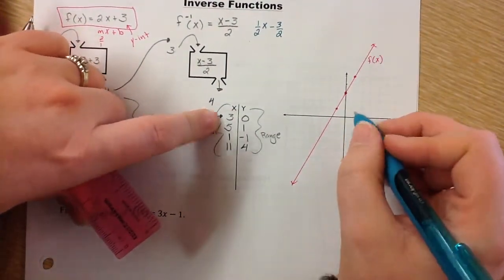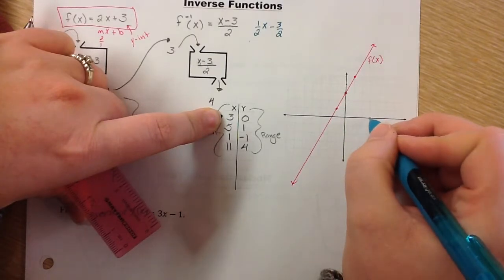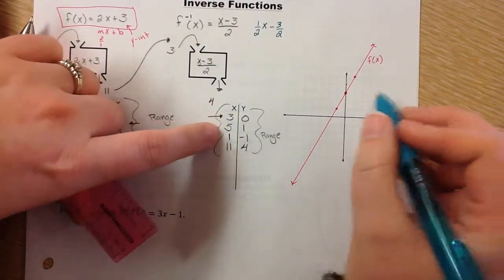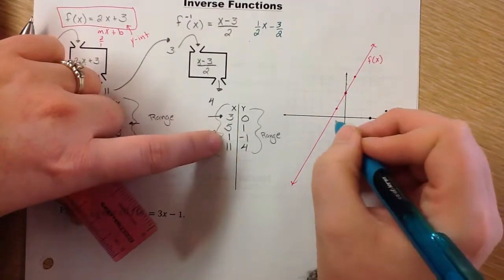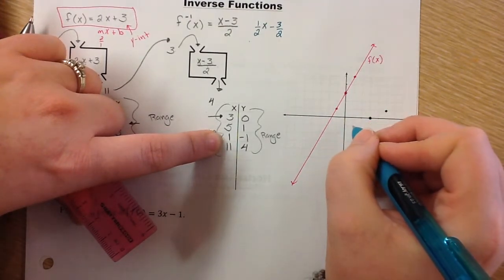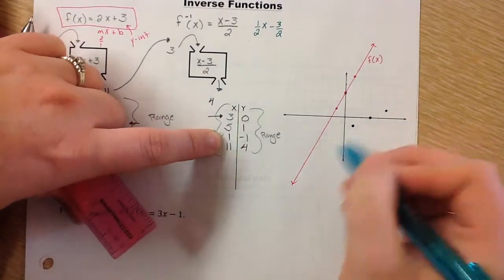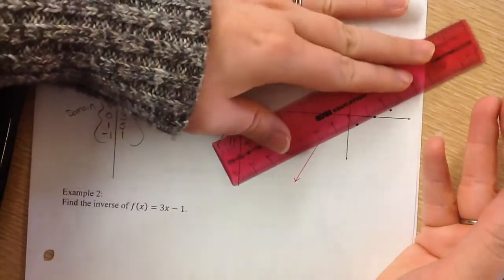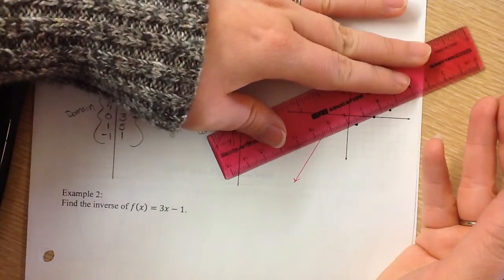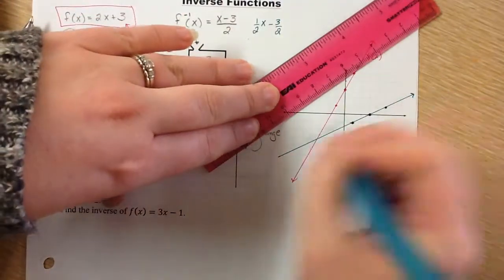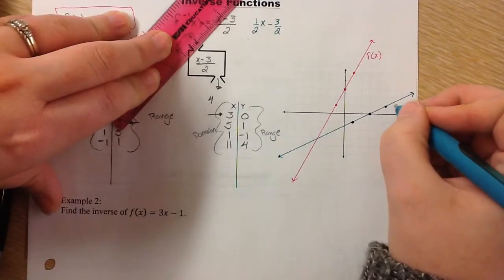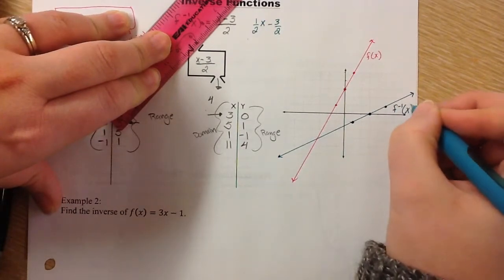So we'll have here the point (3, 0), over 3 up 0, (5, 1), over 5 up 1. And then we have (1, -1). So we can kind of see the line that this is creating. So this blue line here is my inverse, f inverse of x.